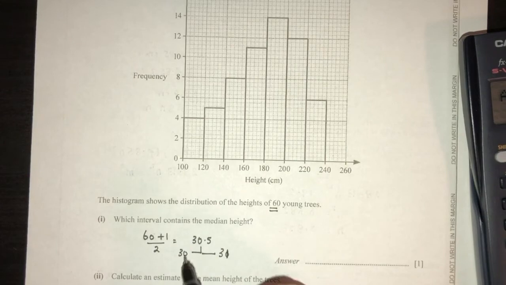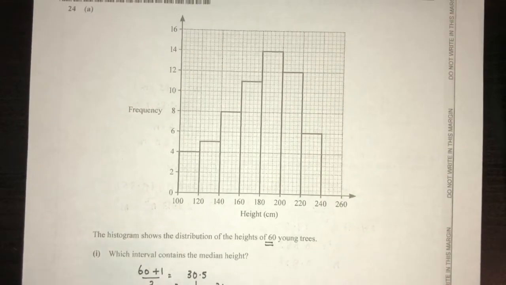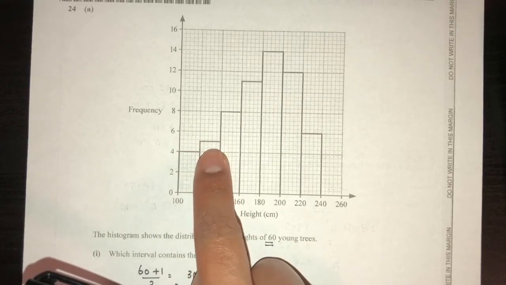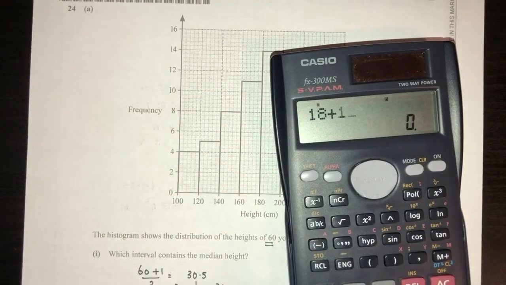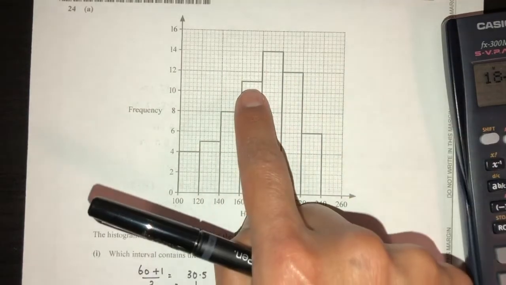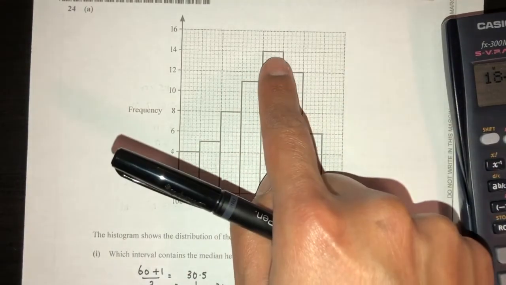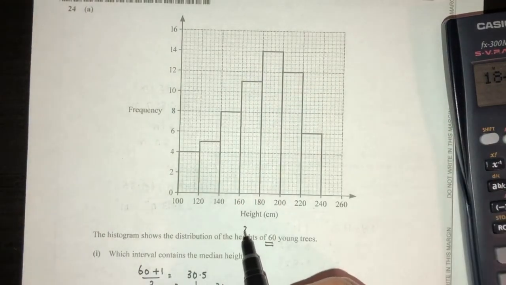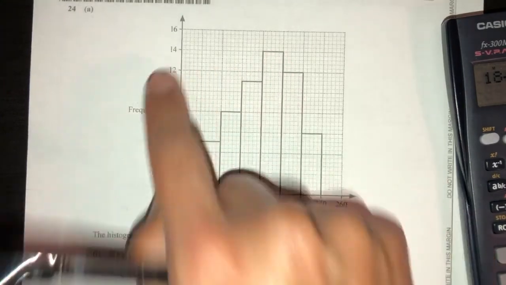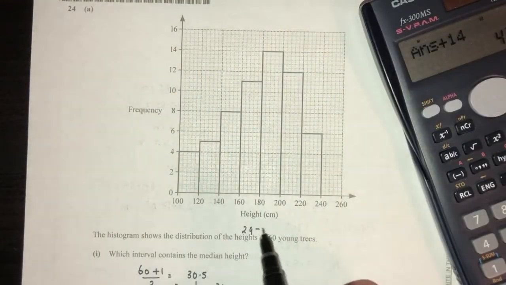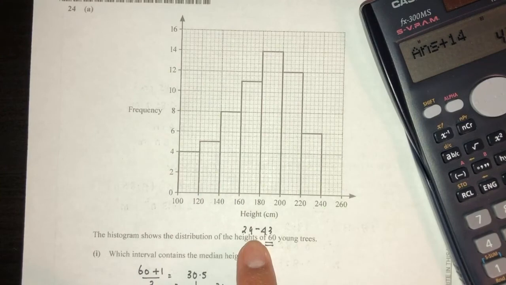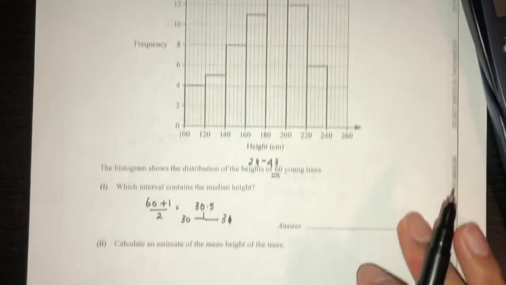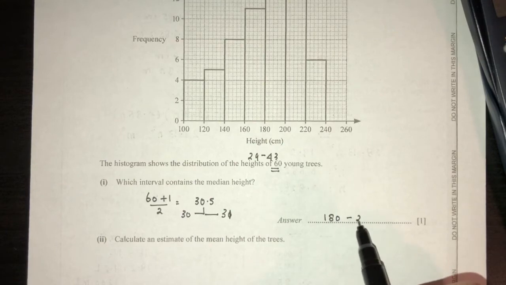Let's first find out where those 2 values are, the 30th and 31st. The first one is 4, plus 6 is 10, plus 8 is 18, plus 11 is 29. And as you can see, 29 is here. So we are at 29 with everything together. But here is 14, which makes 43. So basically, in this big set, we have the 30th, 31st, 32nd until the 43rd. So the interval will be between 180 to 200. That will be your interval for the height.